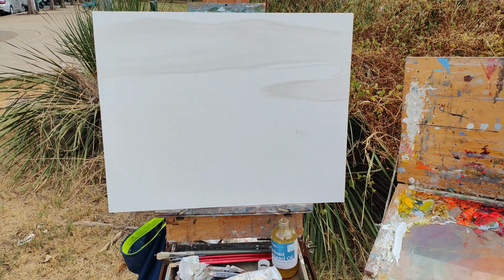Alright, done. Red. And it's going to push.